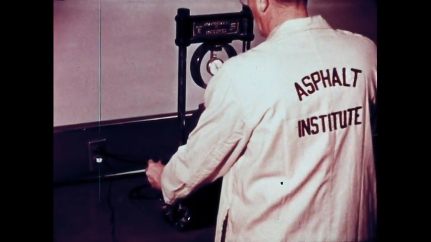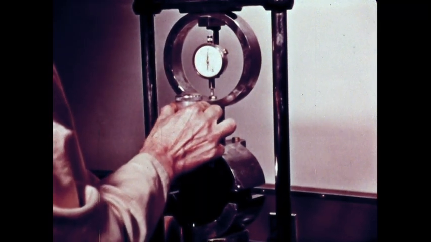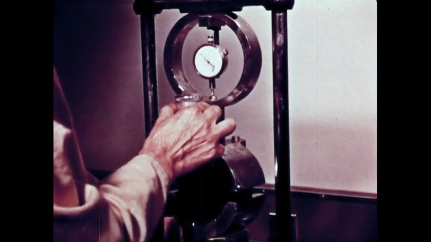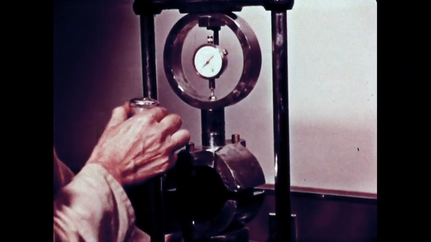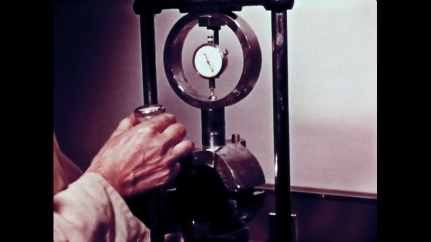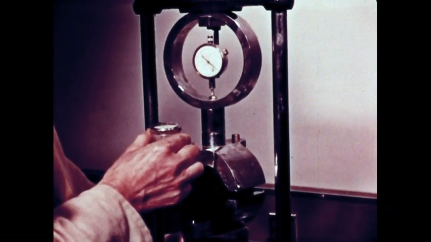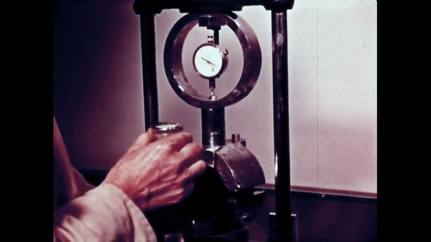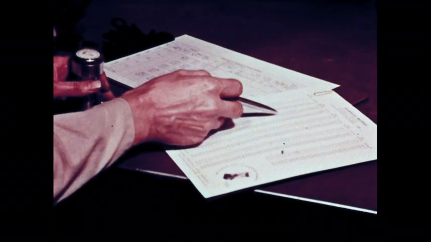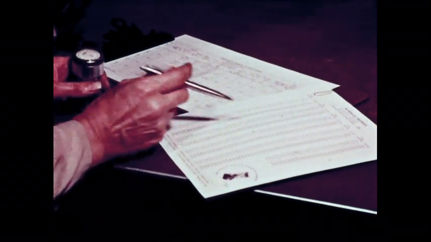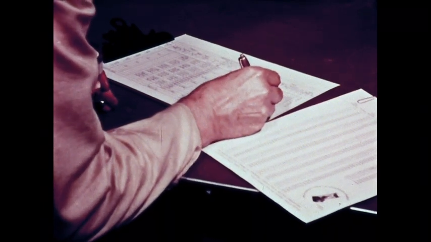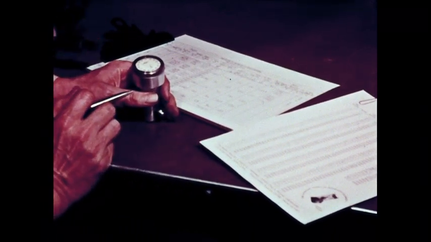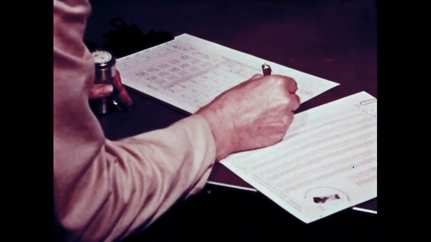The testing load is then applied at a rate of 2 inches per minute. When the load begins to decrease, the point of failure has been reached. The flow meter is lifted from the guide rod just as the load begins to decrease. The maximum load required to produce failure is read from the calibrated proving ring dial gauge, converted into pounds from a calibration chart and recorded. The maximum load in pounds required to produce failure is recorded as the Marshall stability value.